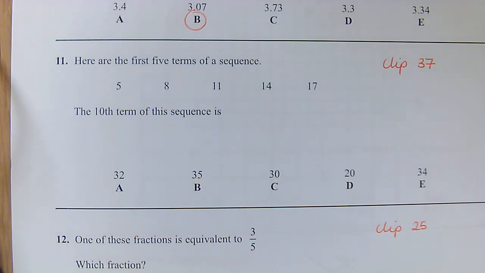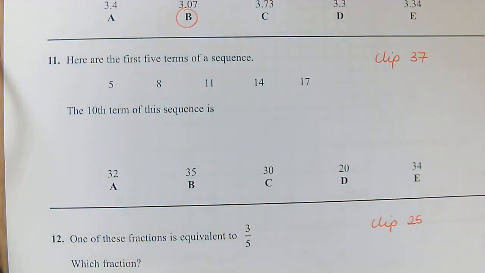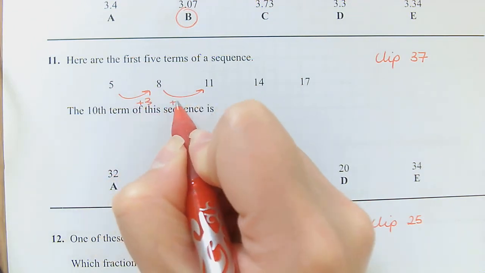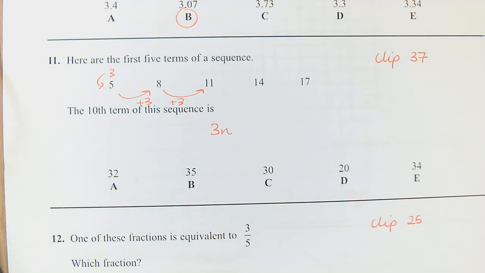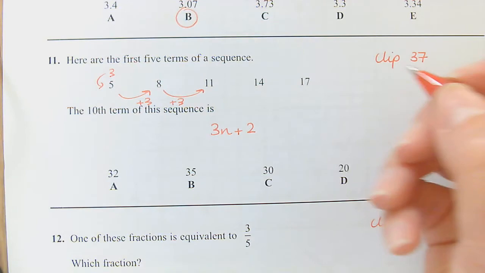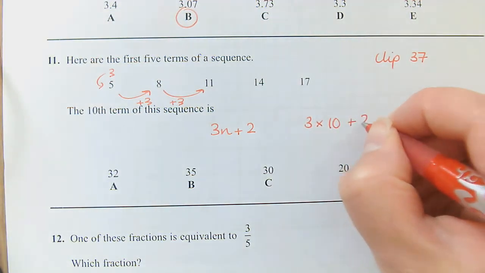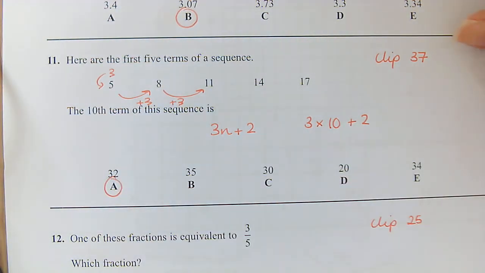Another sequence, I want to know what the 10th term is. Now what we could do is we could carry on adding 3 each time, or we could work out our nth term and substitute in. So with our nth term, we're going up in 3s each time. So 3n, do I start with 3? No, I'm adding 2. So that is my nth term. If I want the 10th term, I'm just going to substitute 10 in. So 3 multiplied by 10, and then add the 2 to give me 32, which is A.